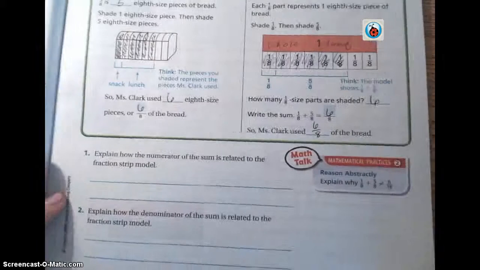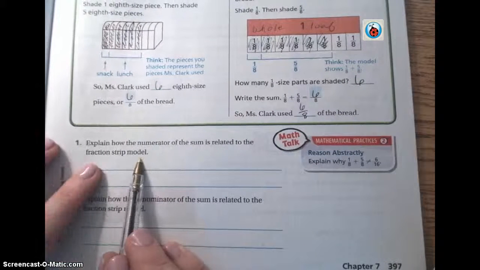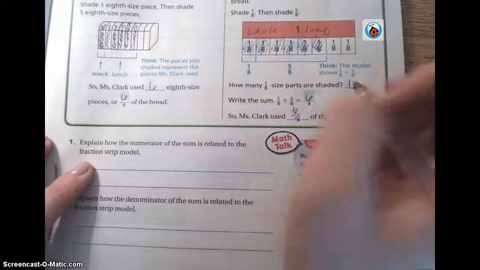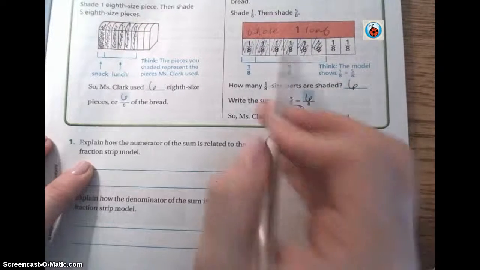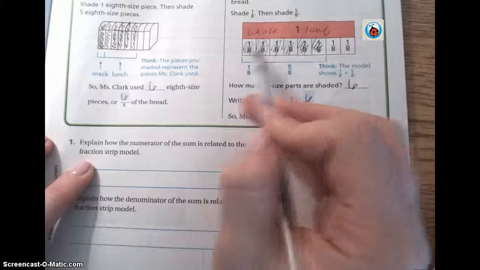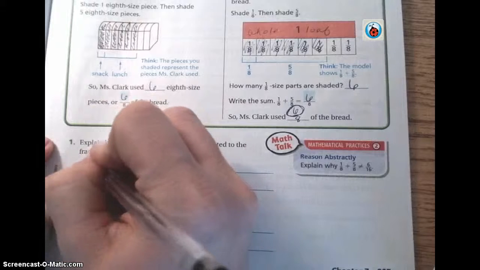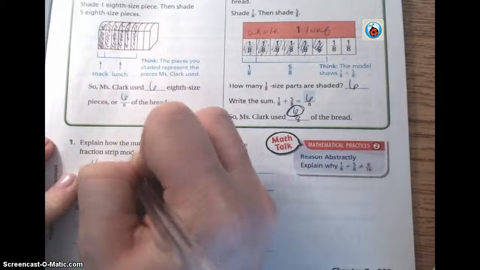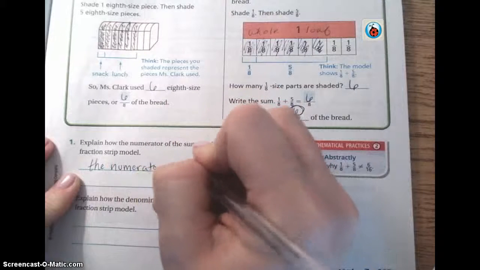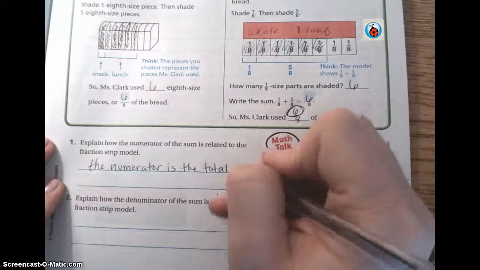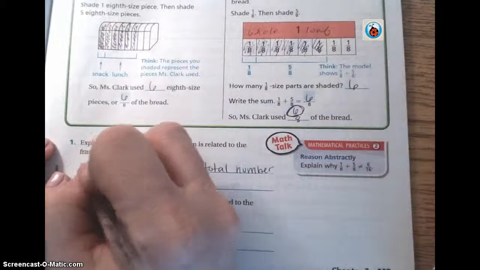Okay, so down below, number 1 says, explain how the numerator of the sum is related to the fraction strip model. So the numerator of the sum, remember the numerator is the top number, so 6, how is that related to the fraction strip model? Well, I know that that's the number of shaded parts. So I'm going to write the numerator is the total number of shaded 1/8 size parts.